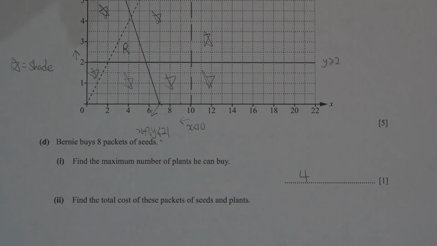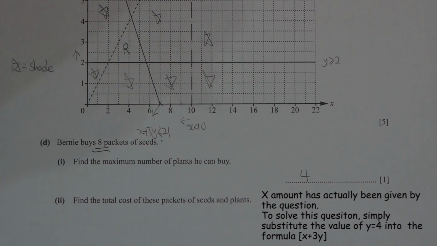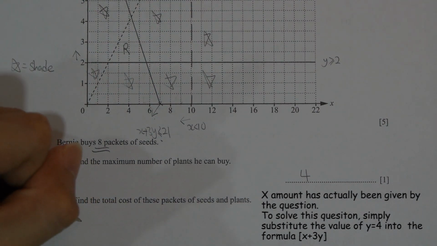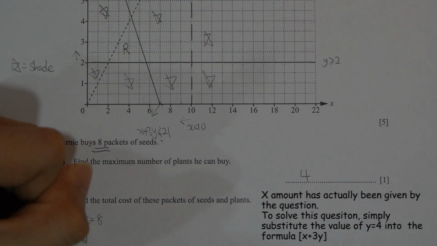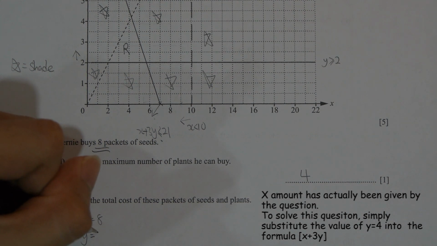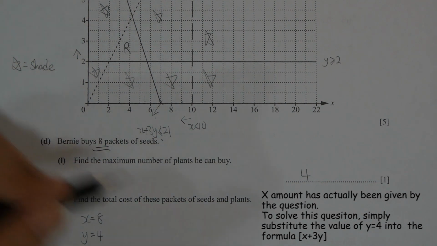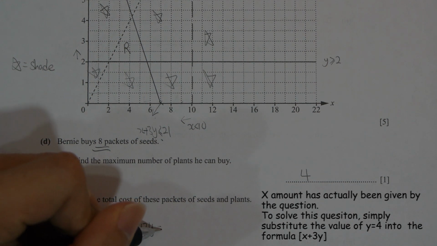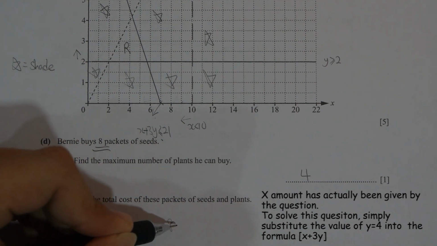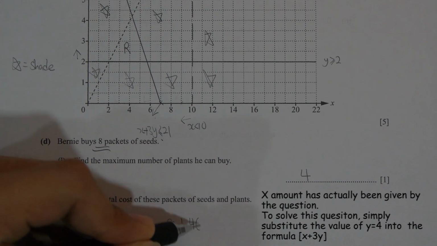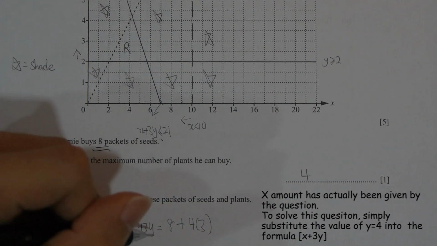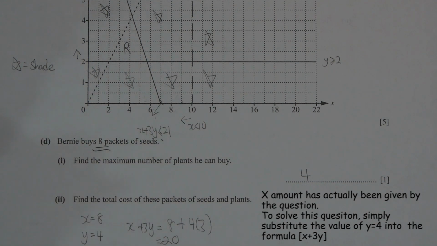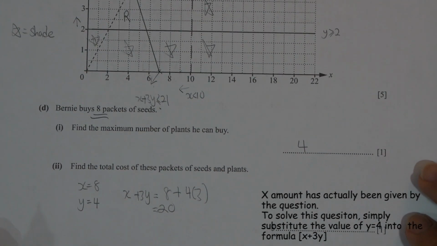And then find the total cost of these packets of seeds and plants. So the hint has actually been given in the question. So Bernie will buy 8 packets of seeds, so x is actually 8. 8 times 1 is 8, plus 3 times the maximum, which is 4. 3 times 4, you get 12. So 8 plus 12, you get 20.